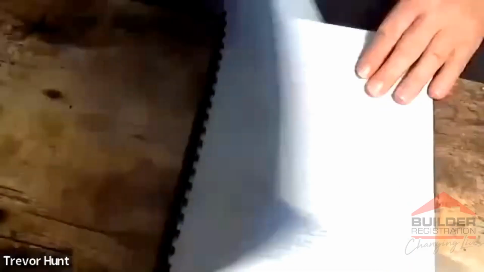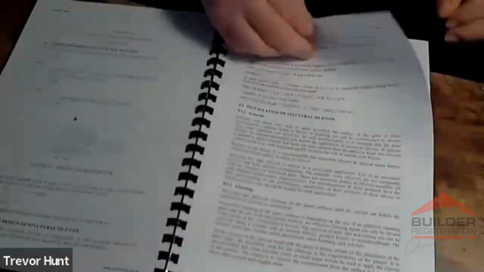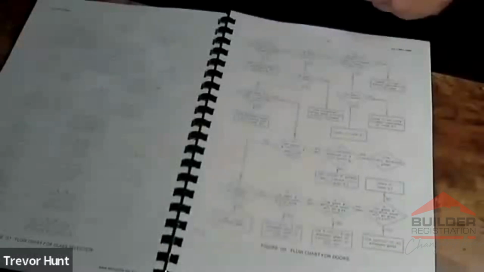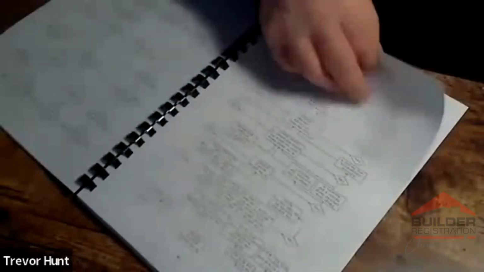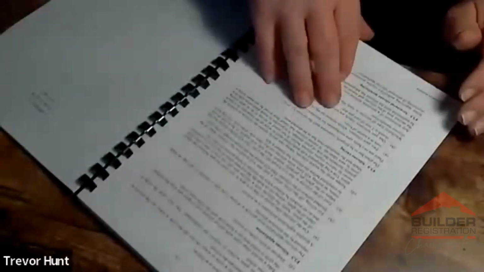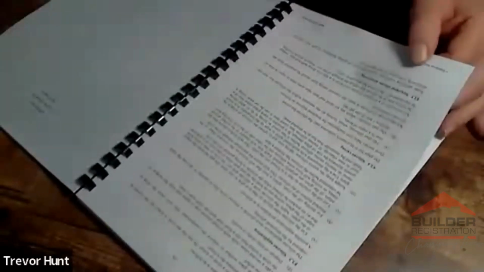Very technical book, this one. But we're going to start on page 129. So this is slightly different from mine. Mine has a couple of different things in it. Okay, so probably page 127 is where we're putting in our structural silicon.